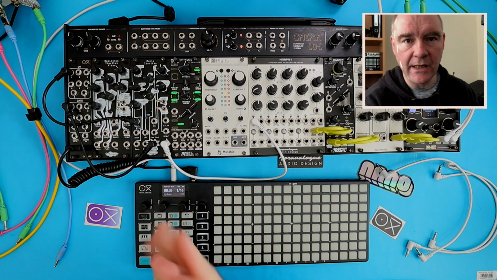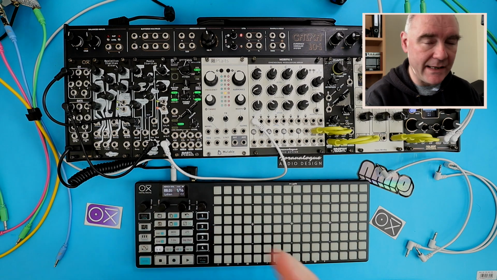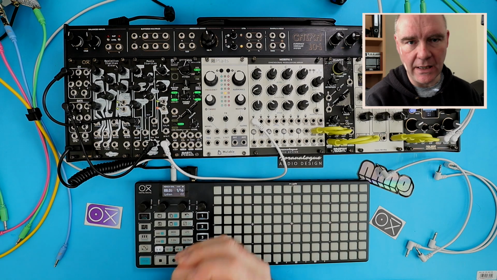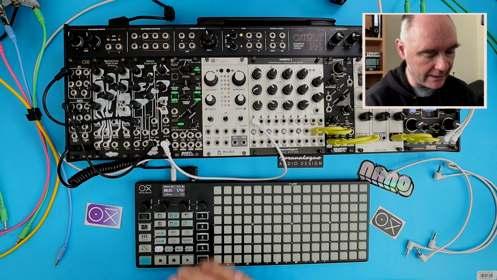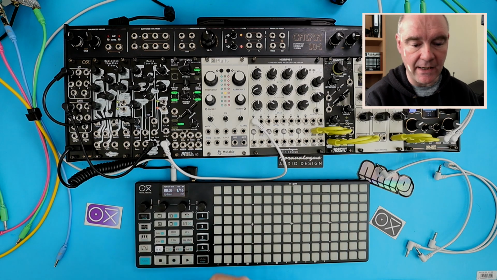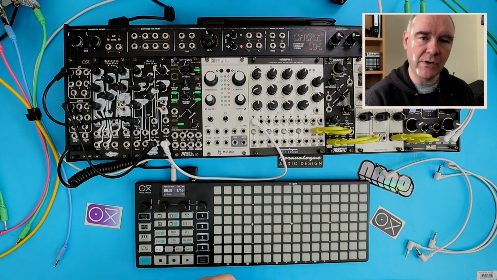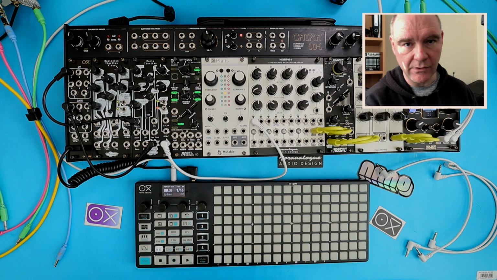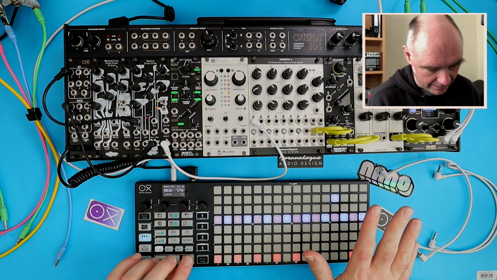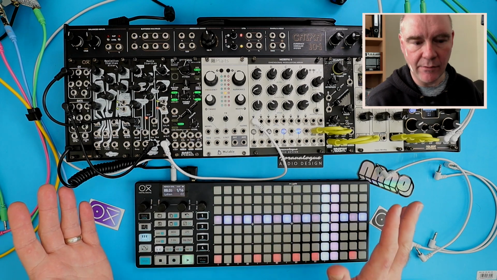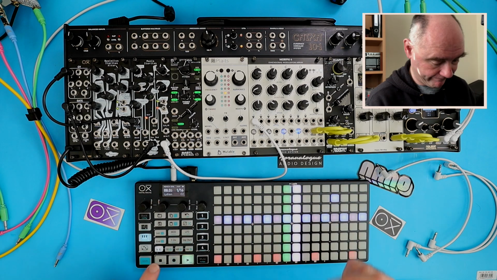One of the things that's nice about Noise Engineering modules is they are great under modulation. They really change the sound dramatically as you modulate things, and they expose a lot of that via CV. So let's experiment with using the mod lanes here on sequencer 1. I've programmed in a very simple arpeggio here in the sequencer, which you can hear.